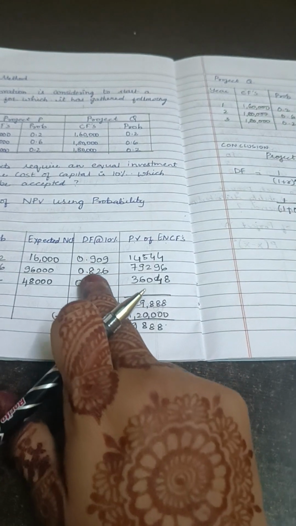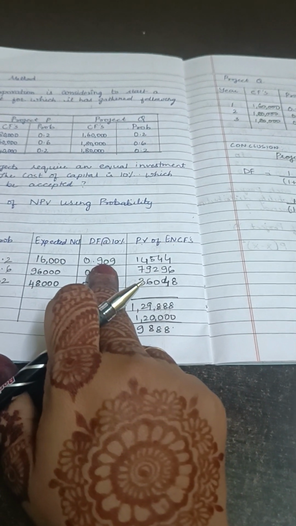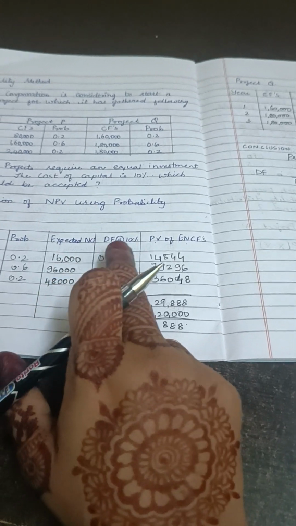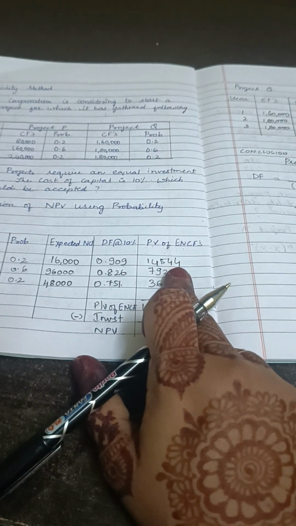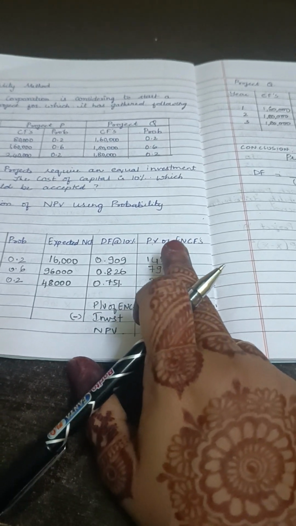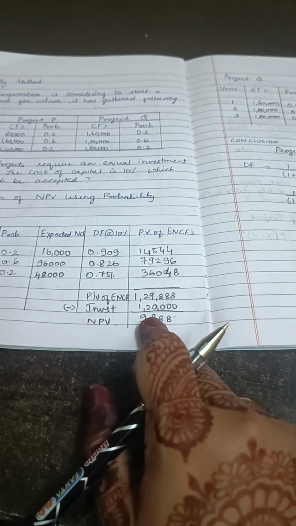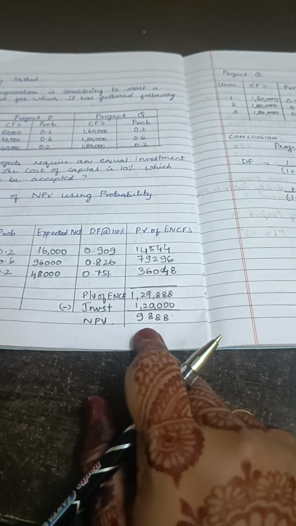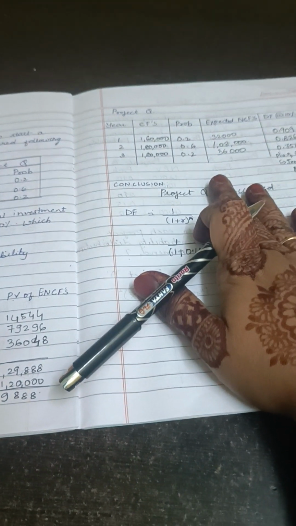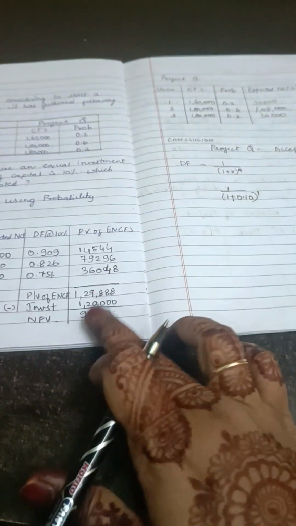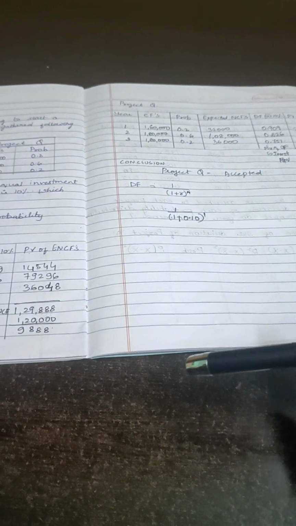With that you calculate the discount factor, and with that discount factor again multiply with the expected net cash flow, like 16,000 into 0.909, you get the present value of expected net cash flows. Then add all these, you will get this amount. With that, consider how much your investment is, and you finally get the net present value. The same method should be applied for the other project as well, and compare which project is giving you how much benefit, and finally you accept it.